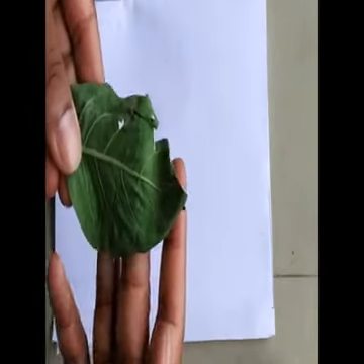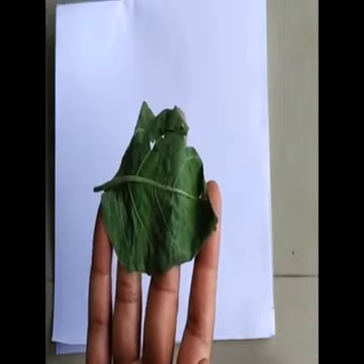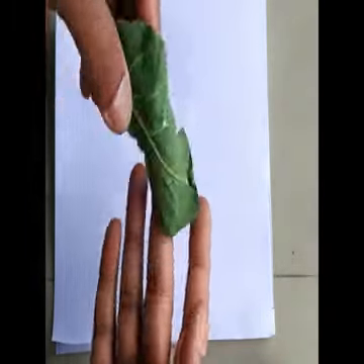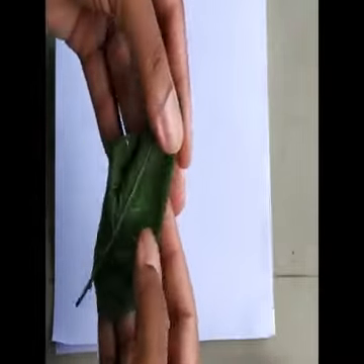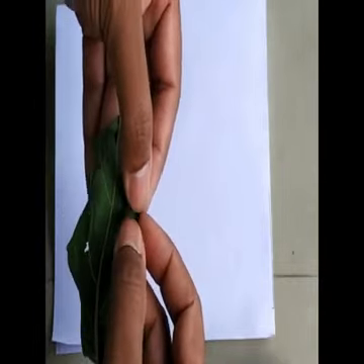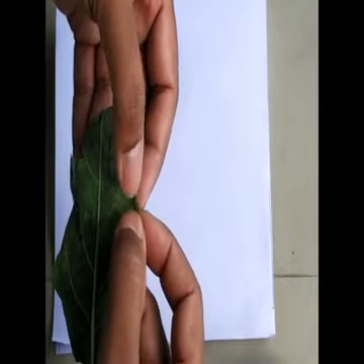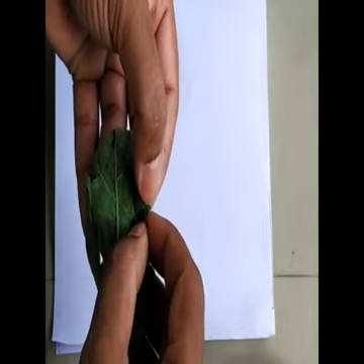For surface microscopy, hold the ventral surface facing towards us, whereas the dorsal surface away from us. From the margin, just tear the margin and gently pull up one part of the torn area.